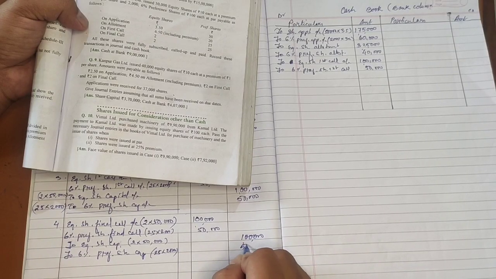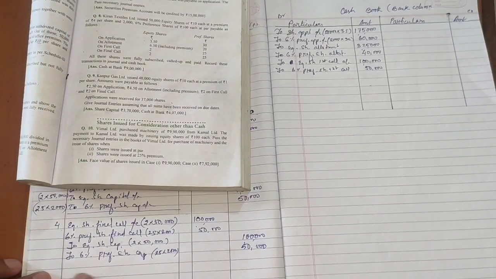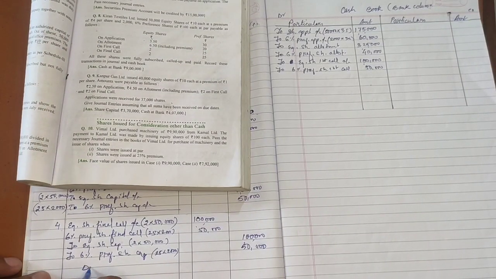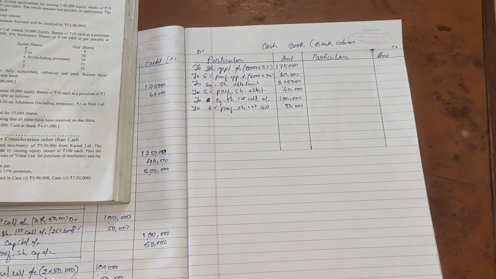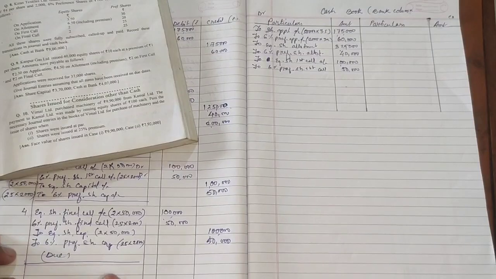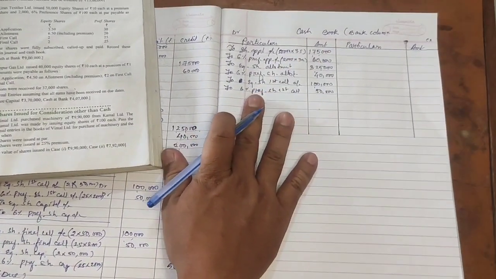Do not confuse the first call and final call amounts. Here we write the due entry only. When the amount is due, we inform the shareholders to pay, and when the money is received, it goes into the cash book.